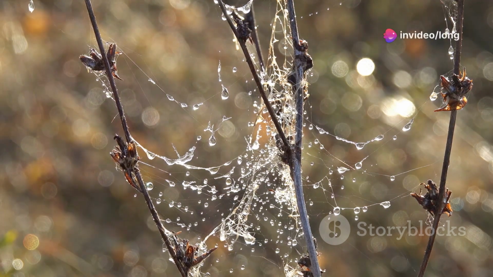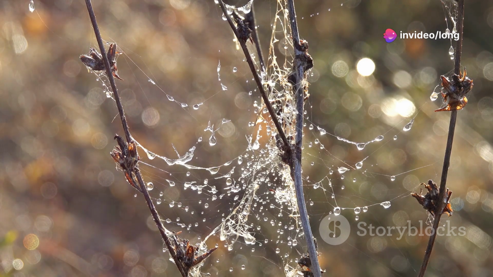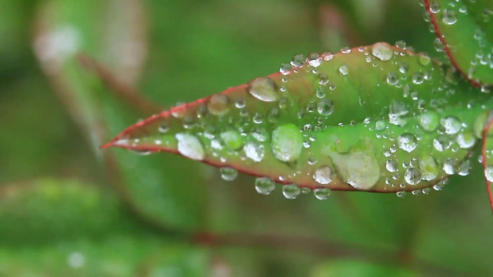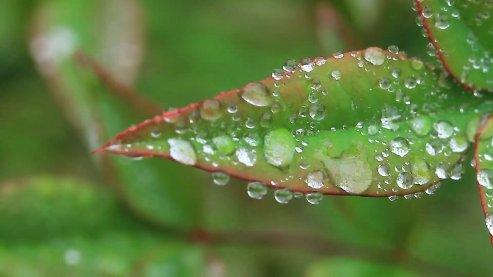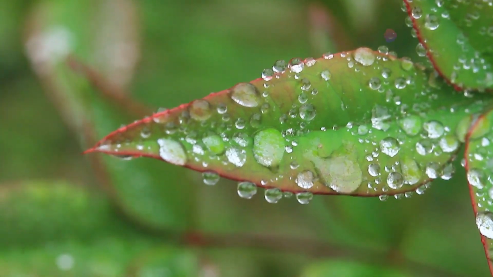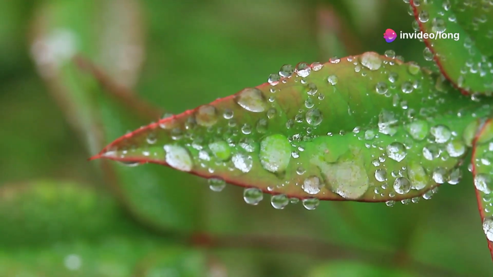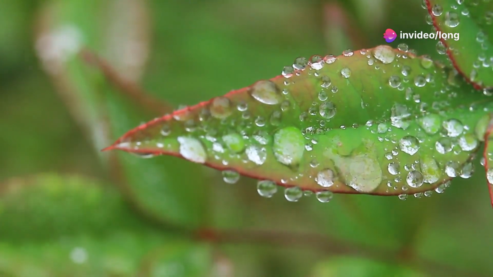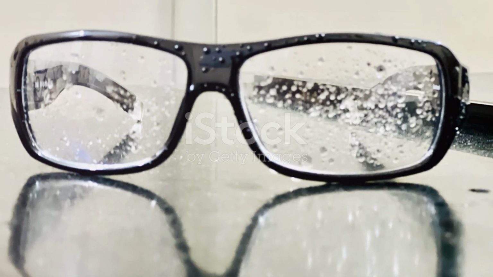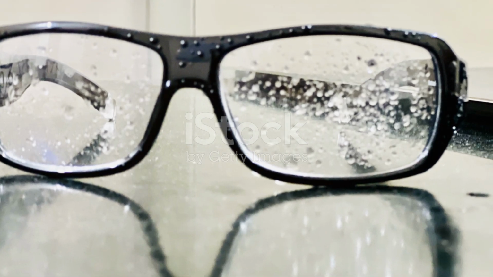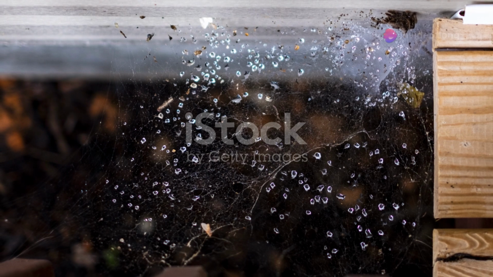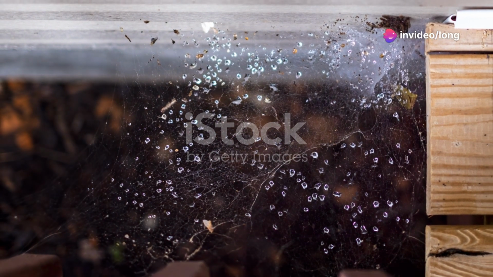Dewdrops on spider webs, for example, can create stunning visual effects when hit by sunlight, turning ordinary scenes into extraordinary displays of natural beauty. Morning dew on flowers and plants also helps in maintaining the ecosystem. It provides a source of water for small insects and helps in the hydration of plants, especially in areas where rainfall is scarce. The formation of dew is a nightly occurrence that often goes unnoticed.